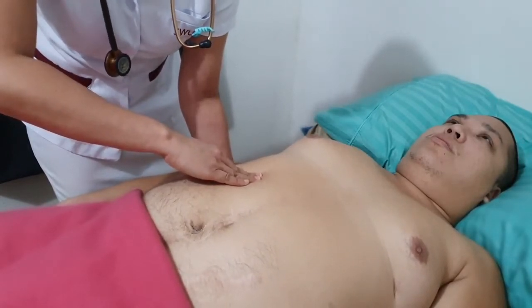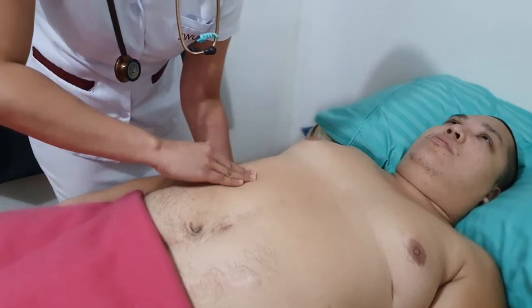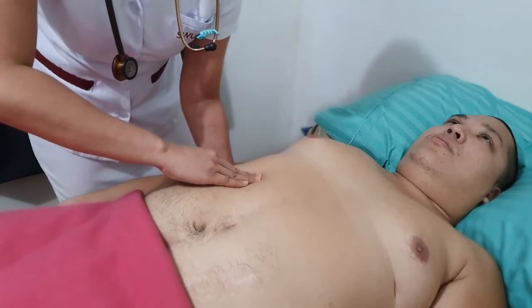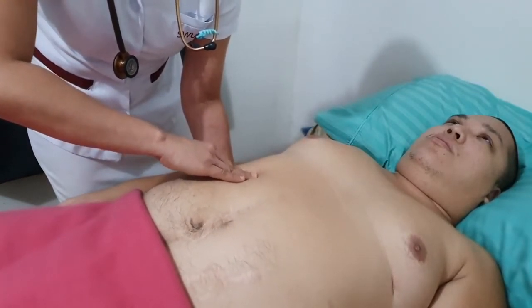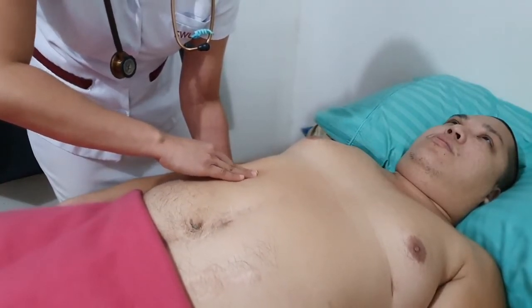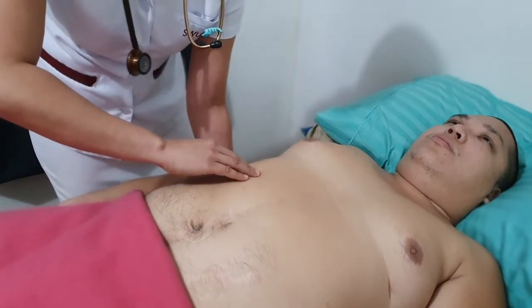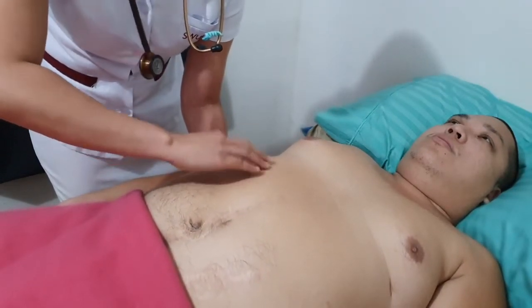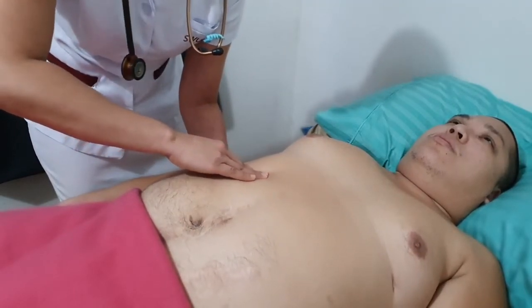Okay, so liver edge should be felt as it slides down the fingers. Can you breathe in again? Okay, on inspiration, liver is palpable about 3 centimeters below the right costal margin in mid-clavicular lines. Then I have to trace the liver edge both laterally and medially. Okay, breathe in for me again.